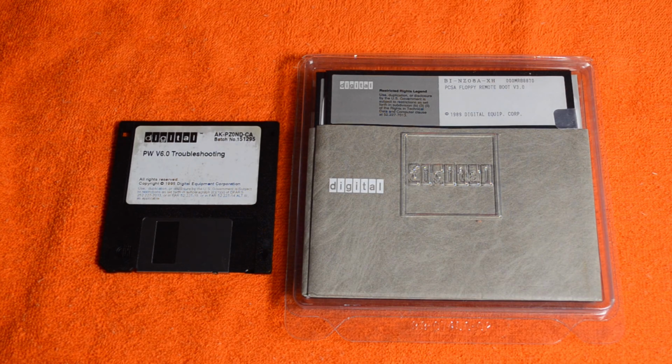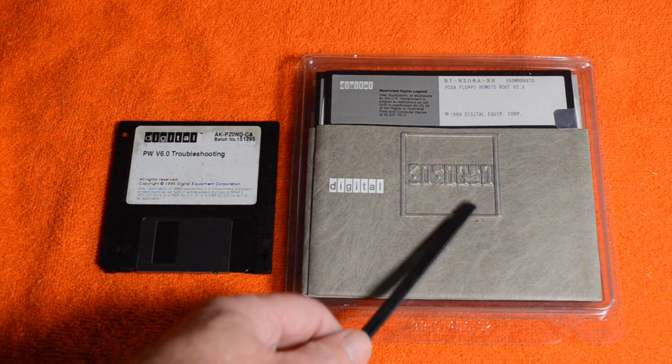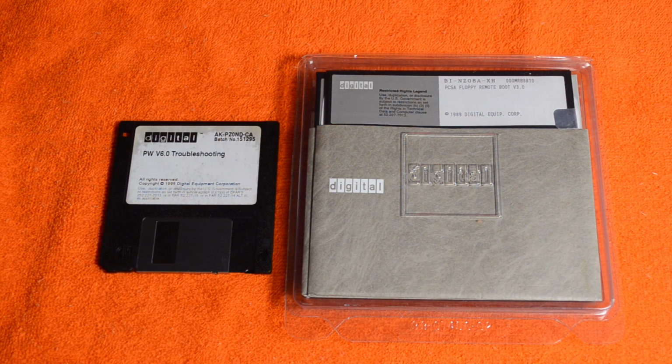I thought before we go I'll just show you a couple of the floppies that Digital produced. Not that they manufactured floppies, but the nice thing about this is the nice embossed case that they produced with this one.